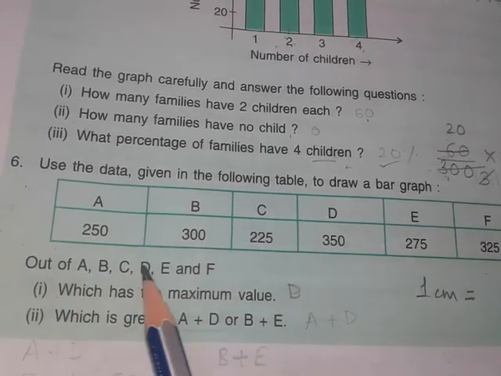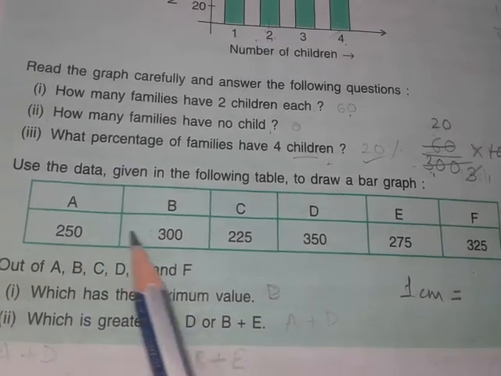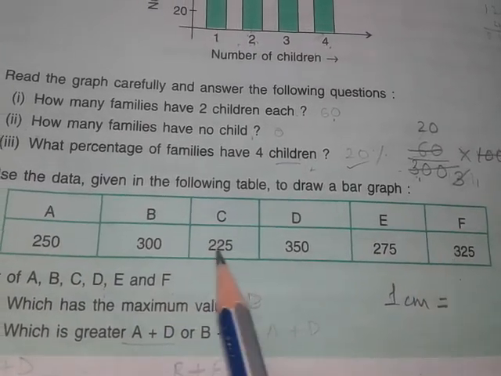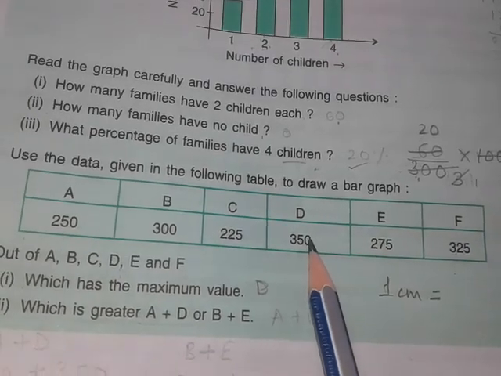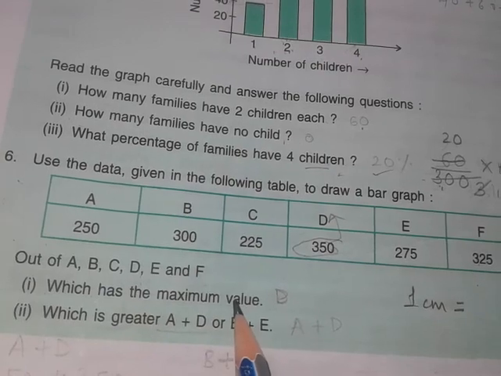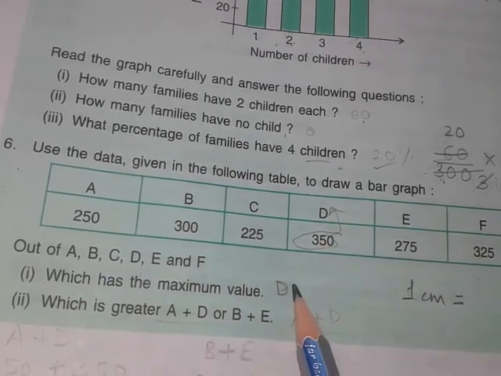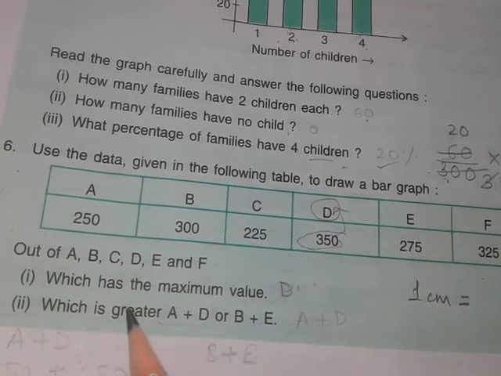Out of A, B, C, D, E and F, which has the maximum value? Very easy, which has the biggest? 350. Yes, 350. But don't write 350. Which has the maximum value? D has the maximum value. In the exam, if you write 350, you won't get the answer. You have to write who has the maximum value.